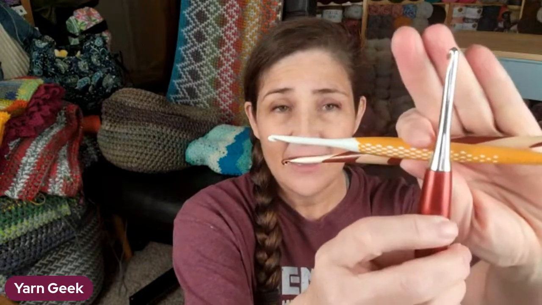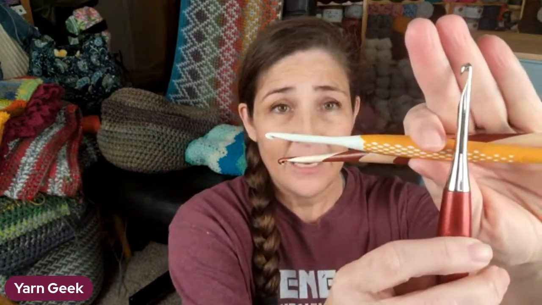I'm trying an H and an I. So I've got my Furls Odyssey here. That's an I hook. And we'll see if this yarn and hook work together. And then these two are H. This is my Prim, and this is my Streamline Cruella.